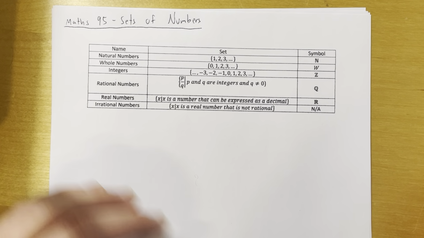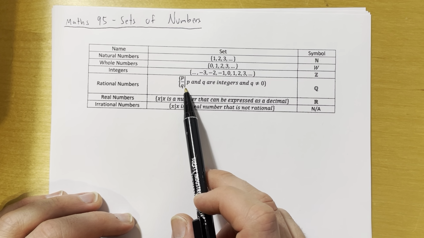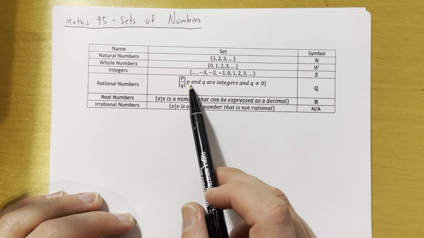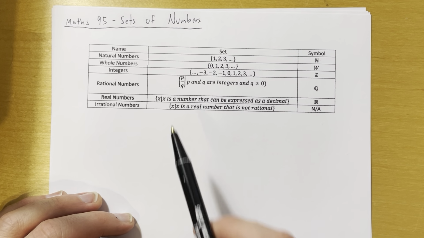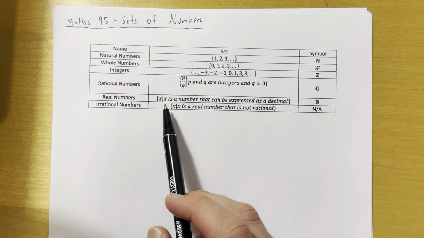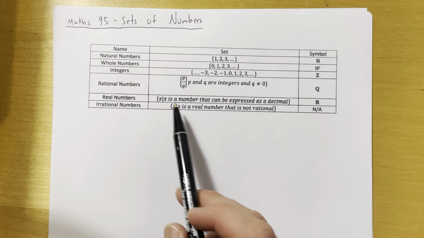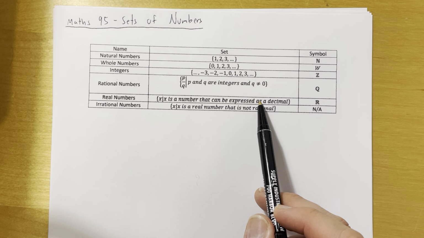The rational numbers are the set of all numbers that can be written as a quotient of one integer over another. So you can write it as a fraction where your numerator and denominator are both integers. Okay? Real numbers are the set of all numbers that can be expressed as a decimal. Now, this is the definition I believe that your book gives.